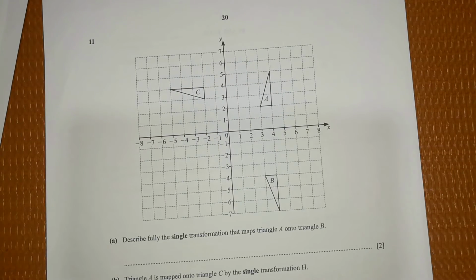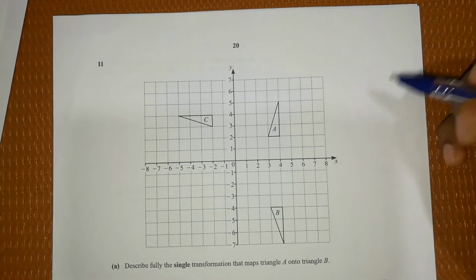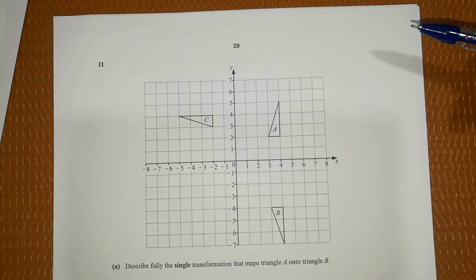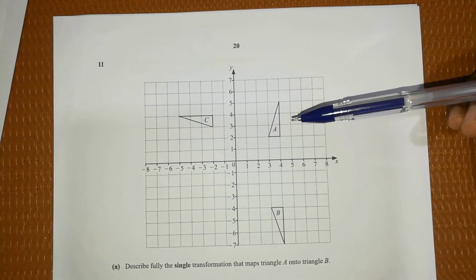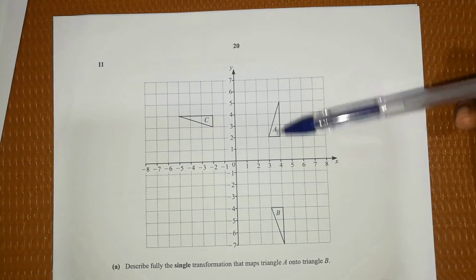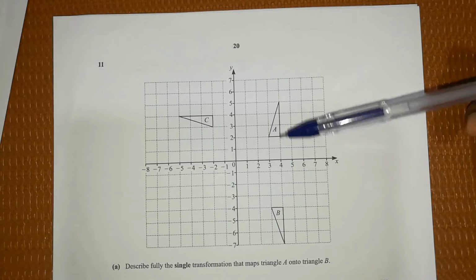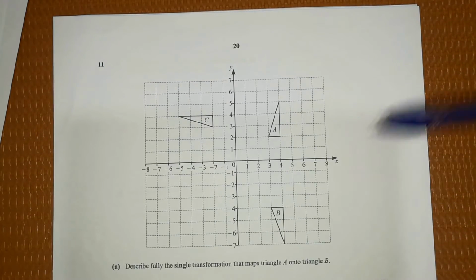Alright, we are moving to our last question, which relates to transformations. Now you can see there are 3 triangles ABC. Describe fully the single transformation. When it comes to transformations, there are 4: reflection, rotation, translation and enlargement. Now when you look at A and B, you will notice the 2 shapes are the same size, but they are kind of opposite. When you are familiar with these questions, you know this is going to be a reflection because this one is totally opposite to the other side.